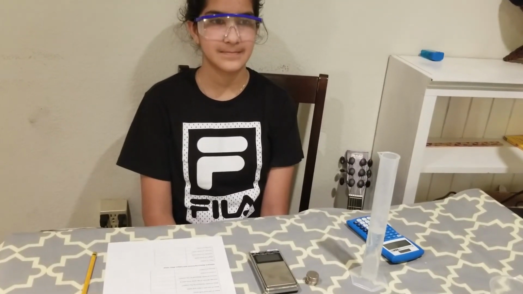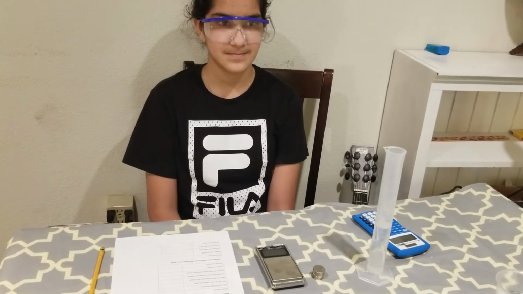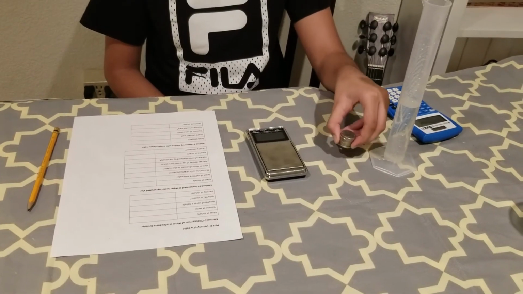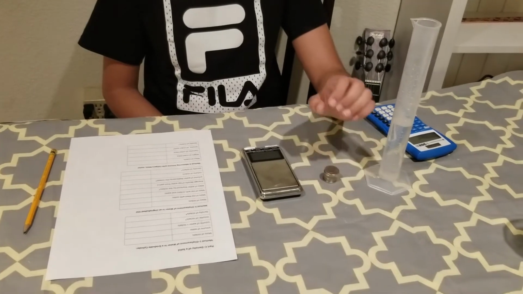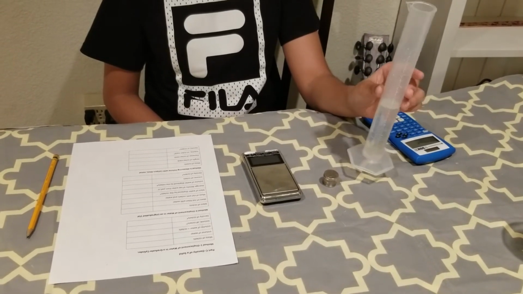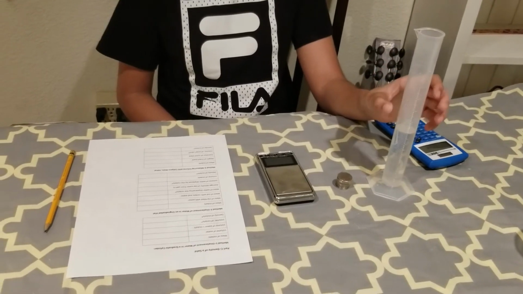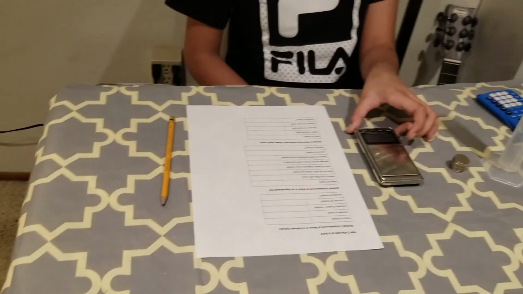Okay, let's see a quick demonstration on how to determine the density of a solid for the Measuring Density Home lab. For this lab, you need 10 nickels, your 100 ml graduated cylinder half filled with water, a digital scale, and your lab report.